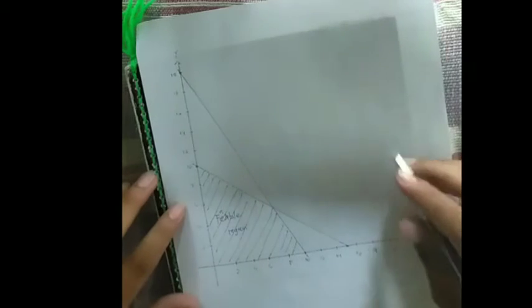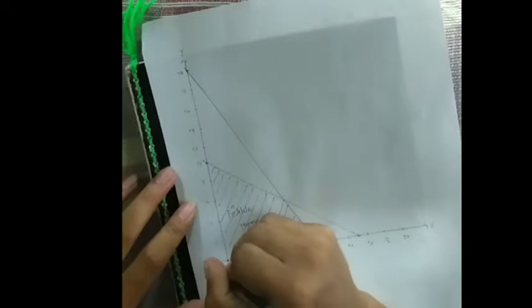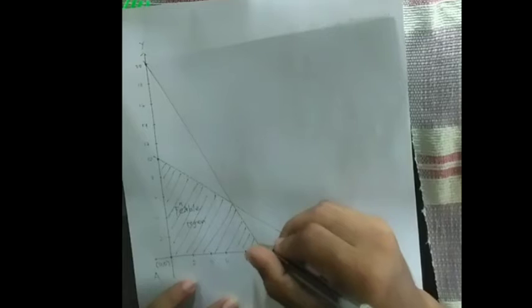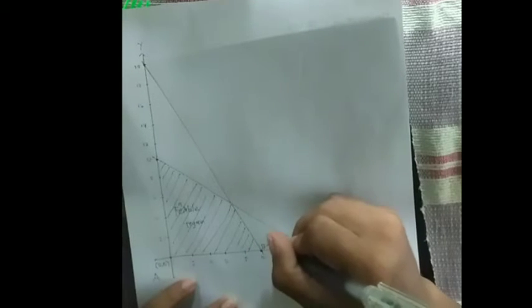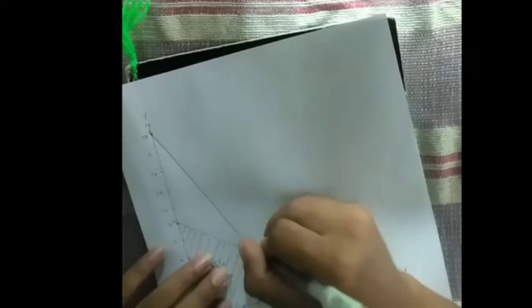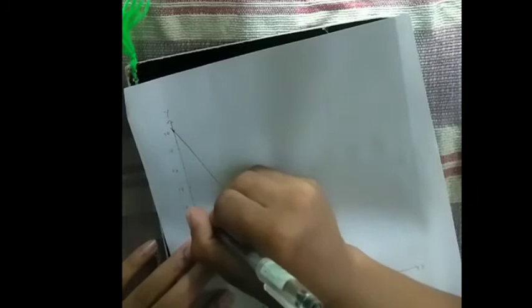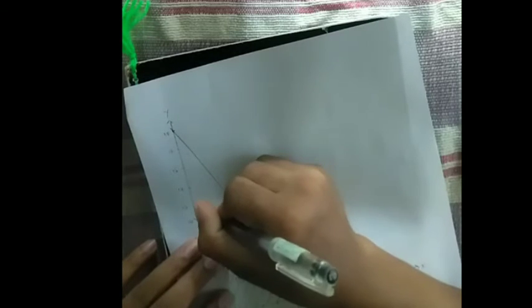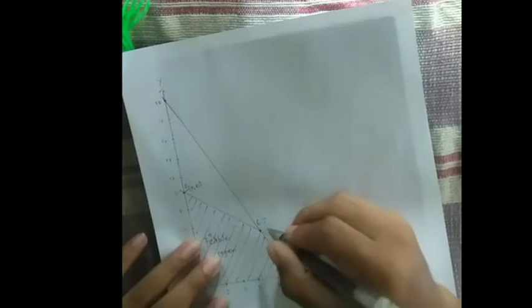And then we need to plot the corner points. So A is 0, 0, and our B is 10, 0, and this is our C, and this is our D, 0, 10. And now we'll need to solve the C.